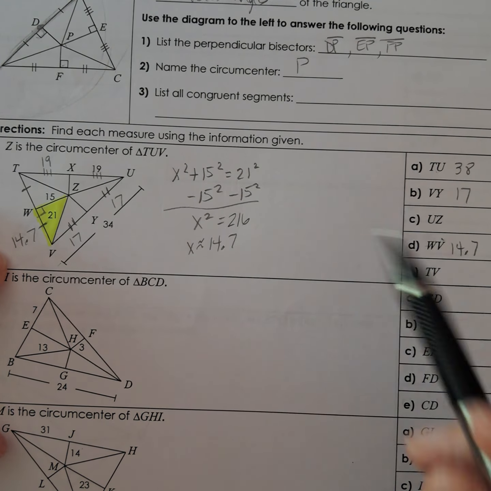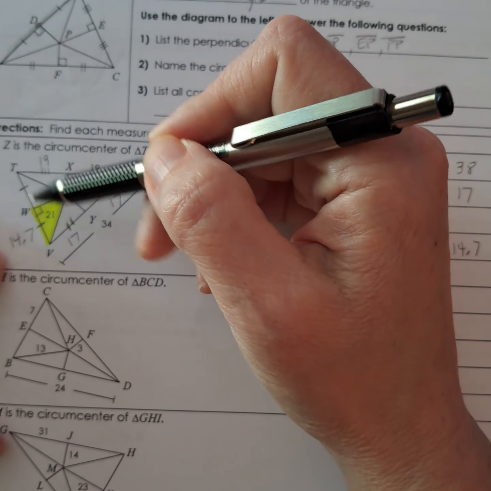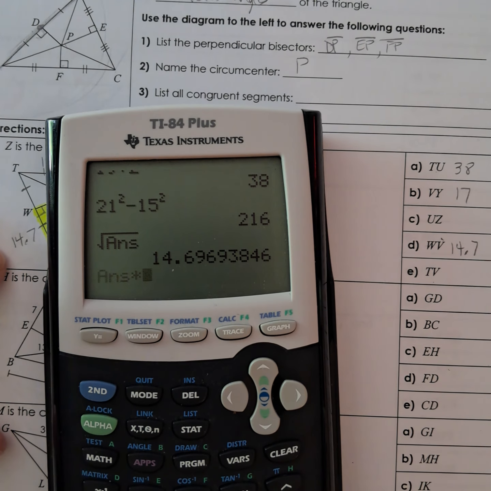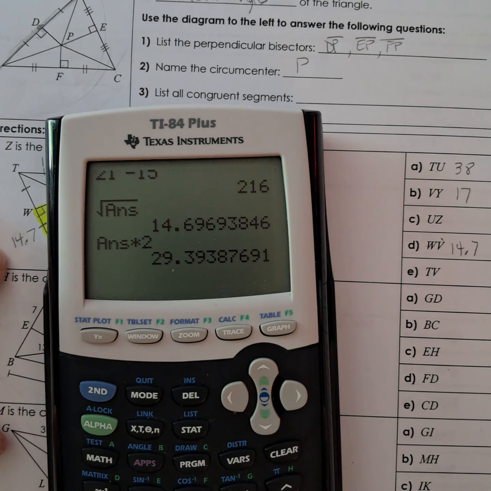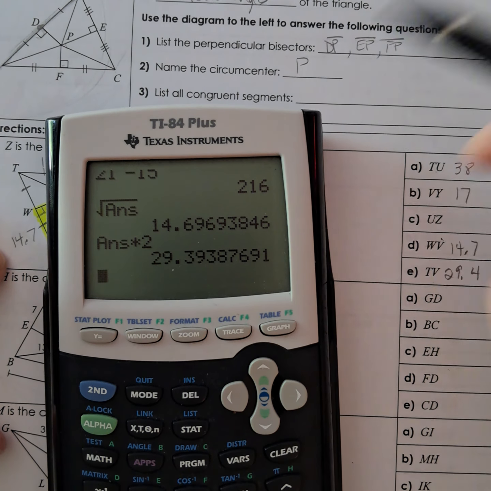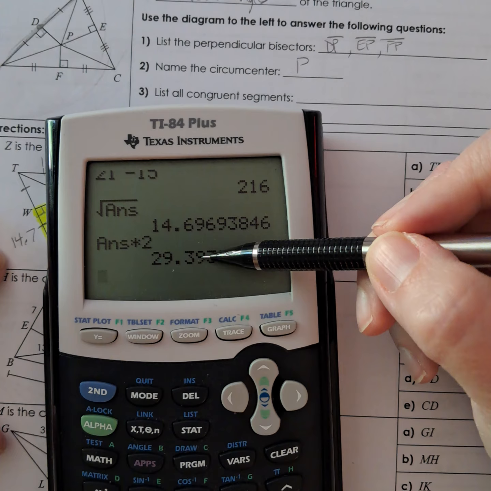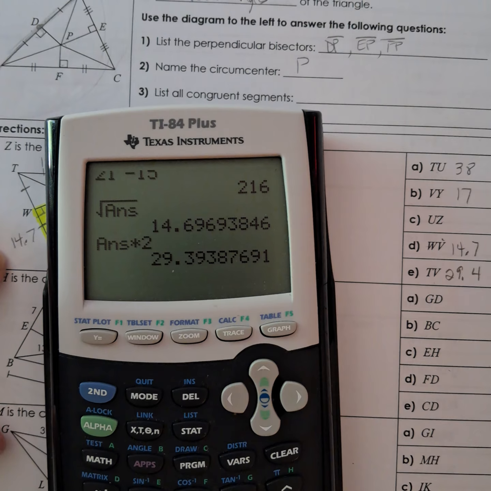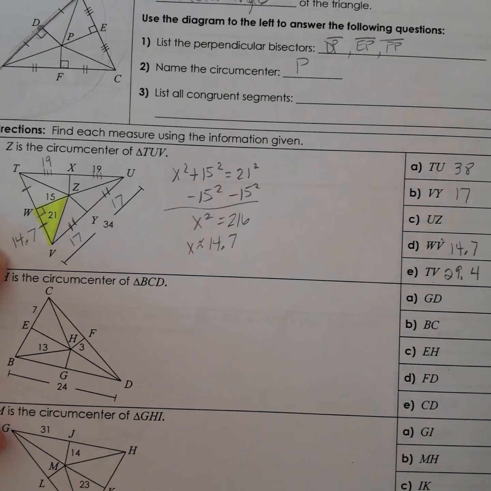Now they want TV, which is double the 14.7. So I'm just going to hit times 2, and that's 29.4. Remember, it's the number after the 3 that tells the 3 what to do. It's a 9, so it's going to make a 4 right there. So 29.4.